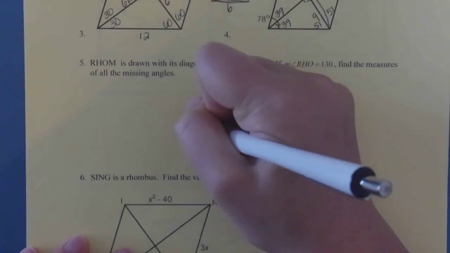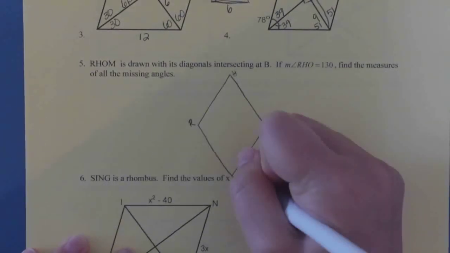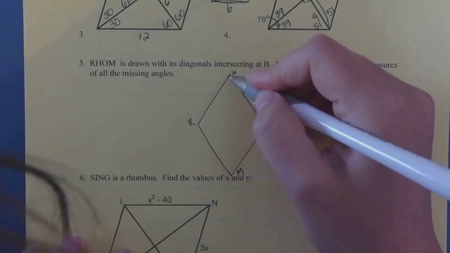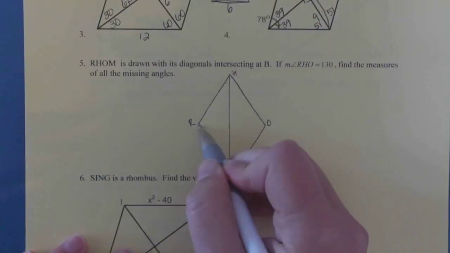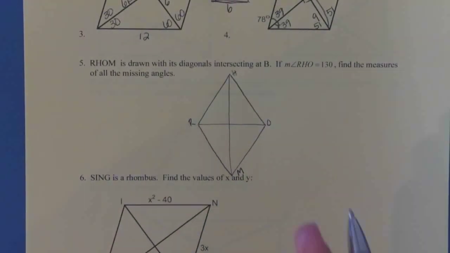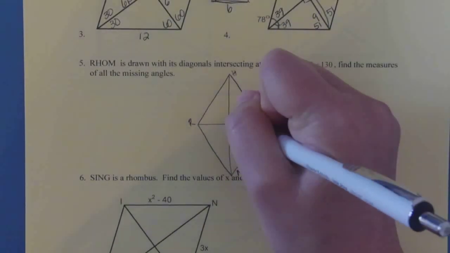Okay, that is almost perfect. I'm kind of proud of myself right now. All right, so R-H-O-M. Again, make sure you fill the letters in order. And the diagonals. Guys, look how perfect that line is. Oh my gosh. You can see I'm not even using a ruler. Oh my gosh, I'm so good at this.